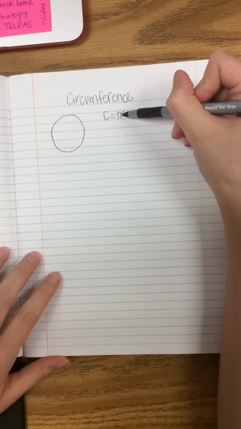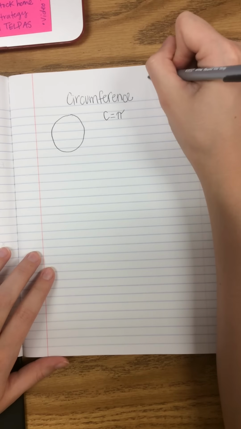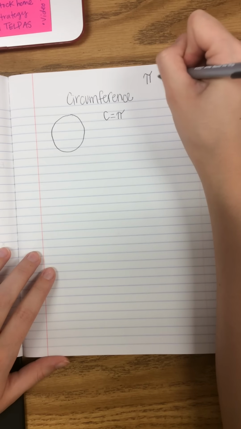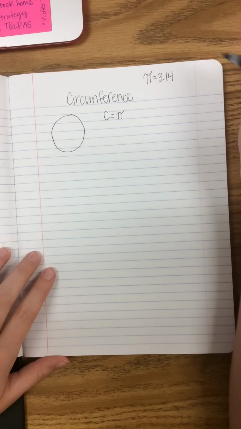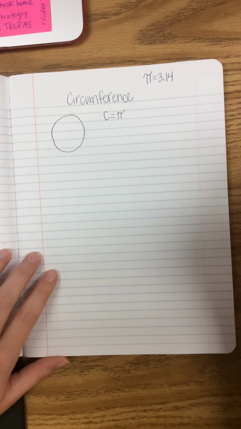We get pi, and that is a number, 3.14. So actually, if you want to, at the top of your paper, write pi equals 3.14. That's what we commonly know pi as.